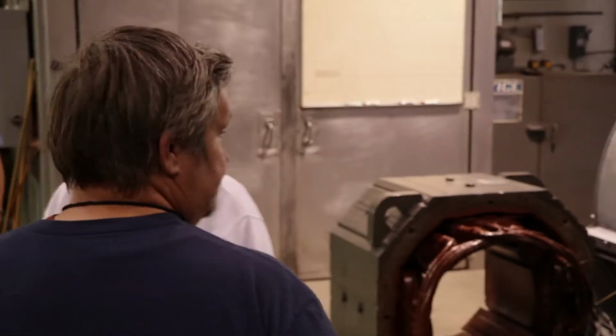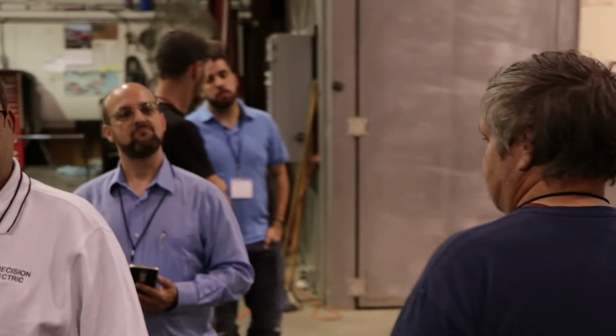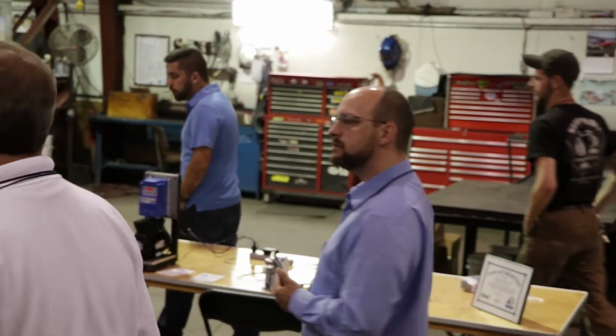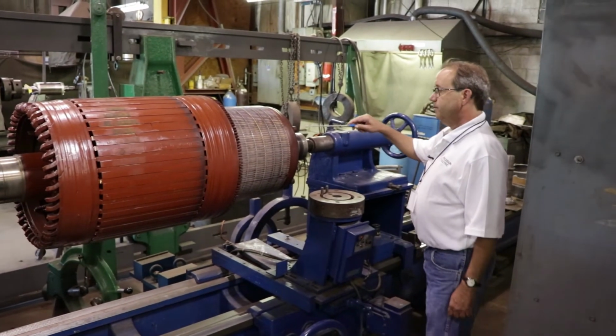The armature is in that lathe right over there. Trying to think if we should... Yeah, let's walk over here too. What the hell, we're going to make this a walking tour. Walk down here by the commutator end.